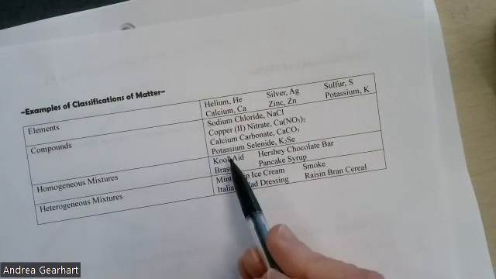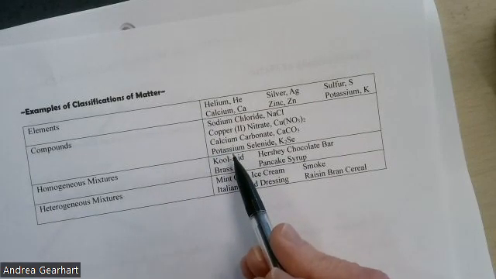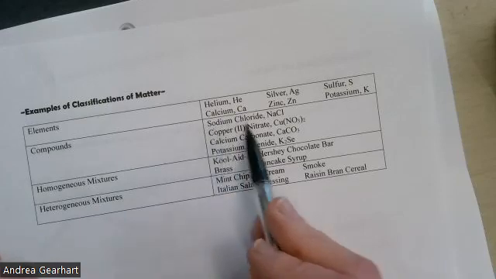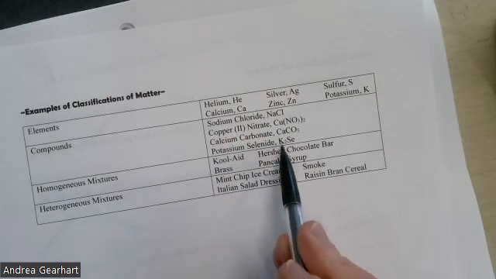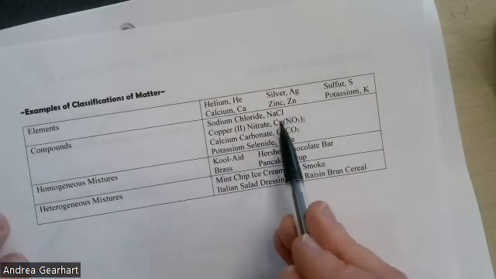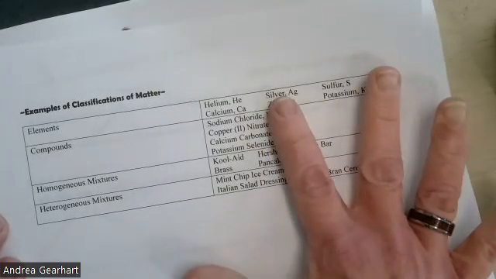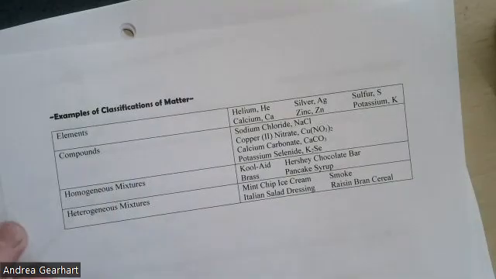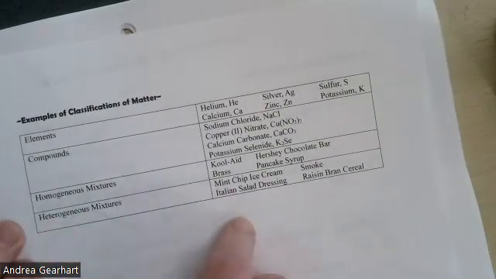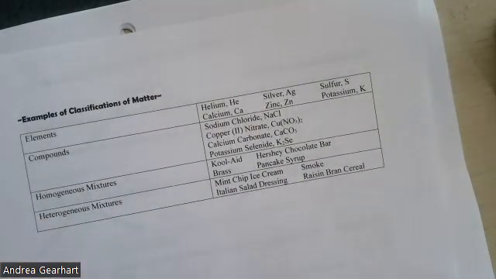And the way we name chemicals reveals their composition. So if you read through these, you can hear or read in the name that it's made of more than one element. I have the formulas here, but if I just gave you the names, can't we classify them easily as compounds? And then here are some examples of homogeneous and heterogeneous mixtures.